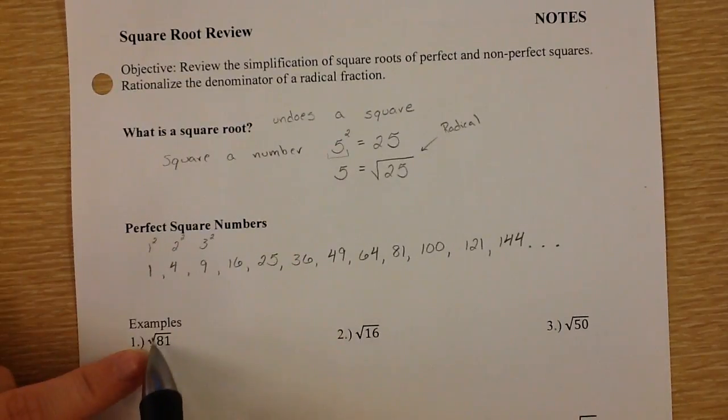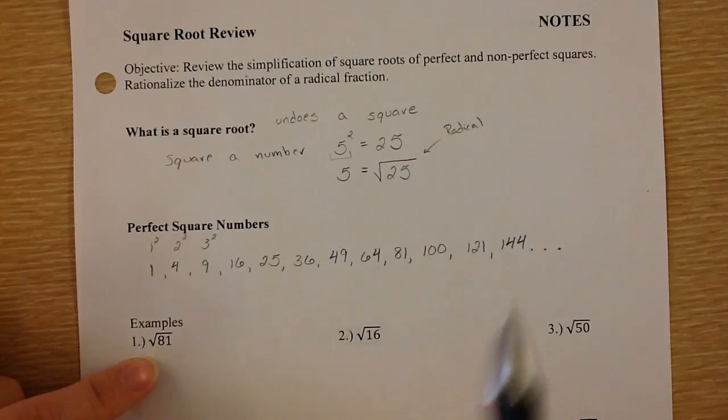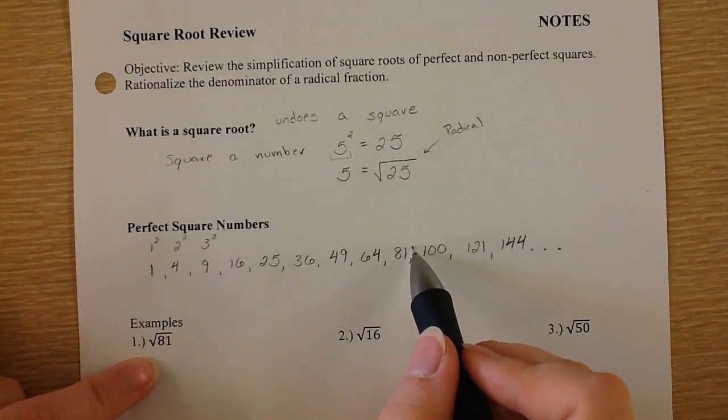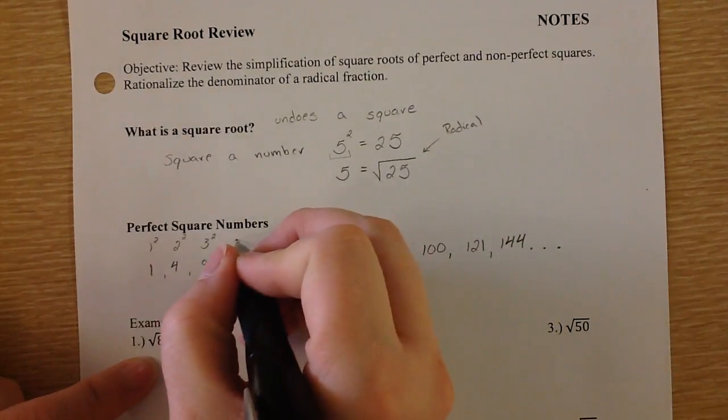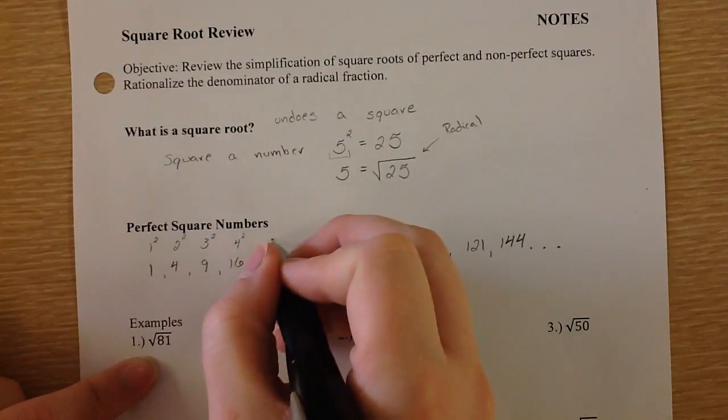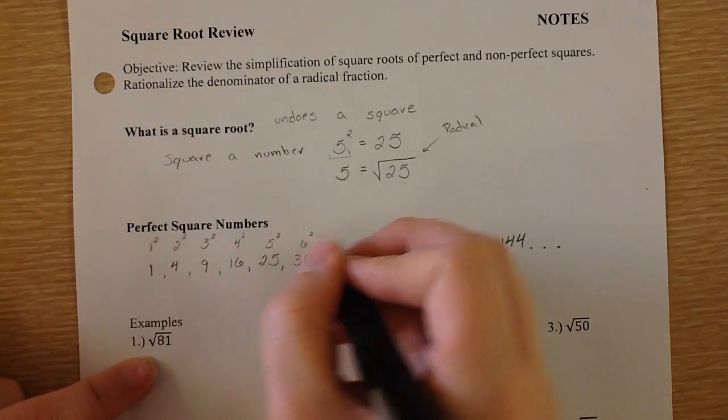So when I look at the square root of 81, I'm asking which number squared is 81. So we look at which number times itself is 81. Well, 81 is 9 times 9, so it's 9 squared. We can go ahead and write the squares above it: 4 squared, 5 squared, 6 squared.